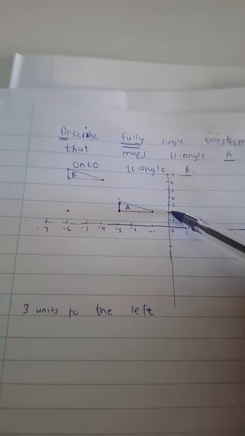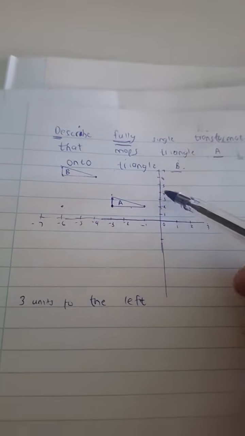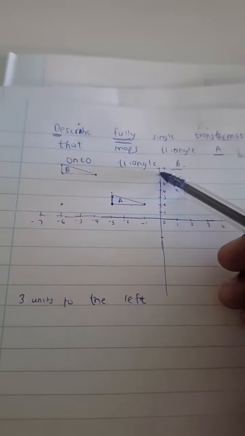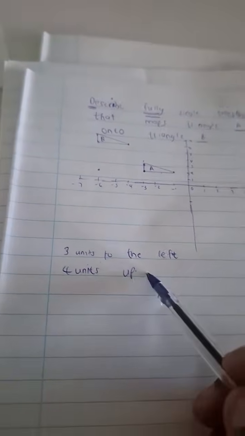Very good, Alika. It's 4 units. So it's 1, 2, 3, 4. So we are saying 4 units up. We've just described the transformation of A to B: 3 units to the left, 4 units up.